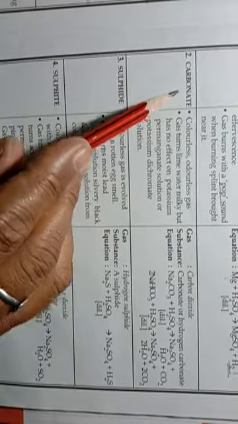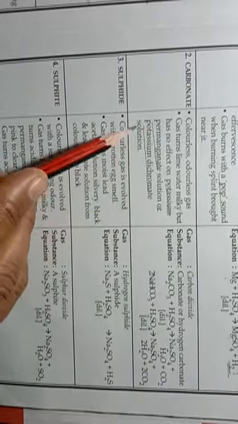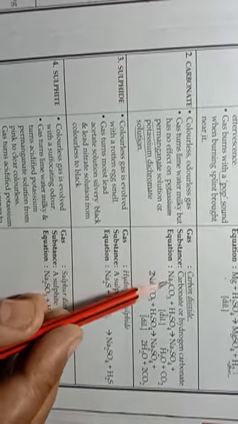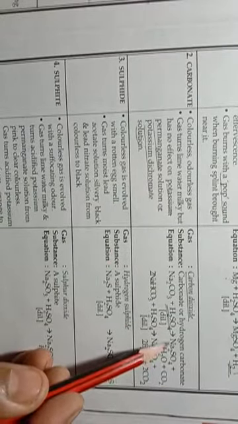So carbonates, when reacted with dilute sulfuric acid, form a colorless, odorless gas, and the gas turns lime water milky but has no effect on potassium permanganate solution or potassium dichromate solution. So the gas must be CO2, carbon dioxide, and when any metallic carbonate is reacted with dilute sulfuric acid, then sulfate of the related metal plus CO2 gas plus water is formed.